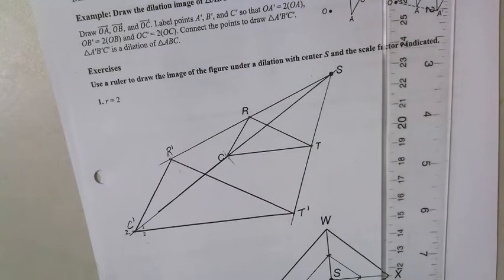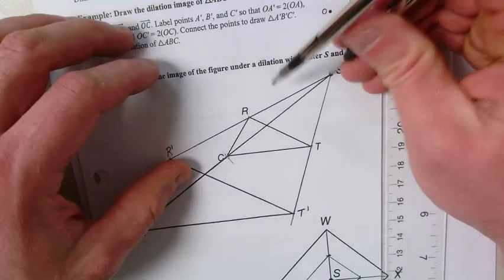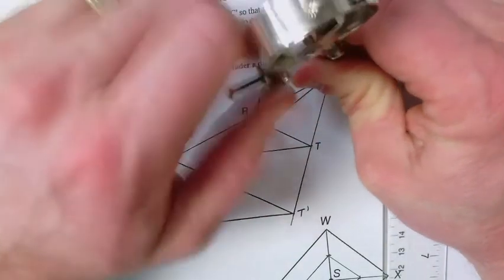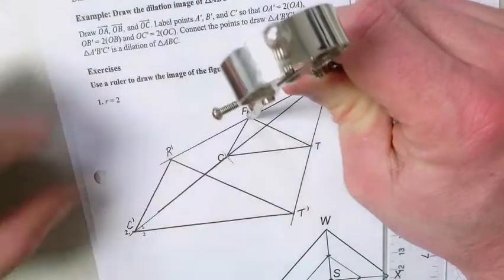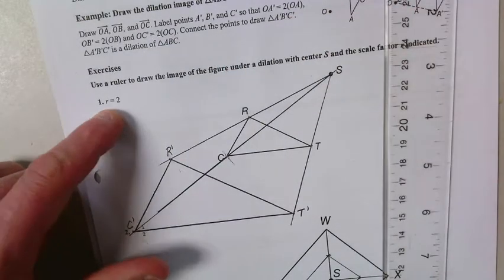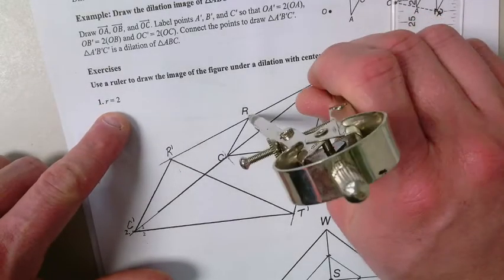And the next thing I did, I took my compass. I took my compass and I measured this length to one of the points. So in this case, to point R. Since the R value over here is 2, it's going to be twice the size. It's going to be doubled. So I'm going to take this initial distance and double it.